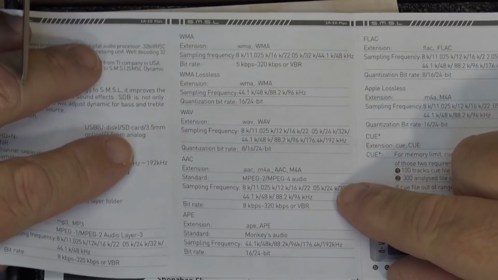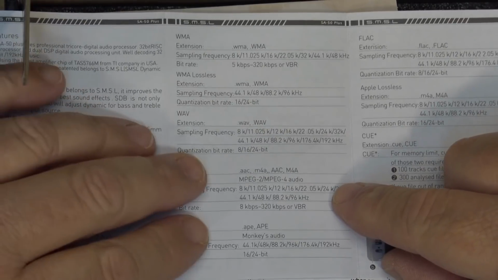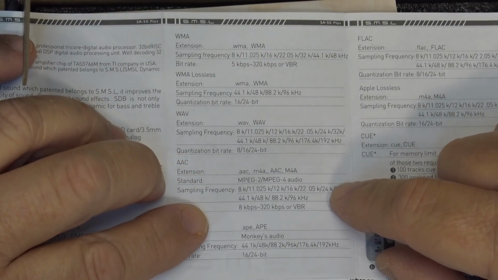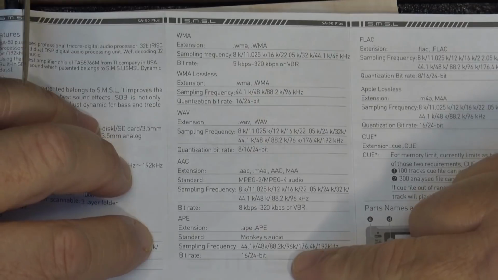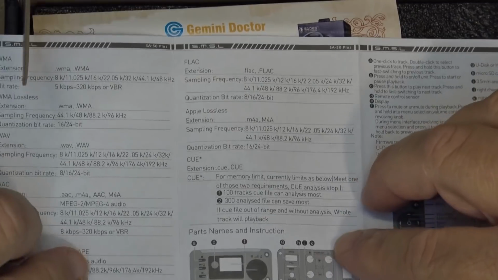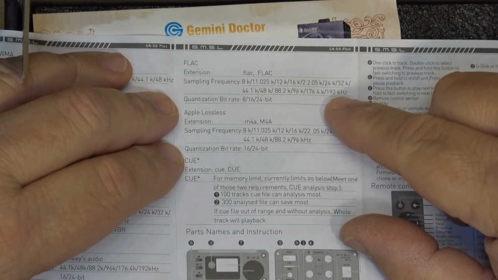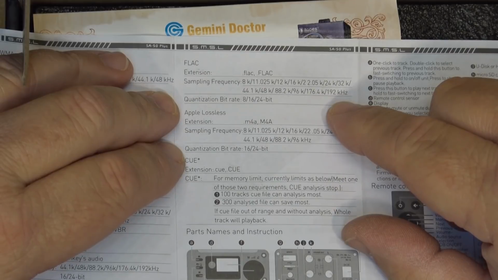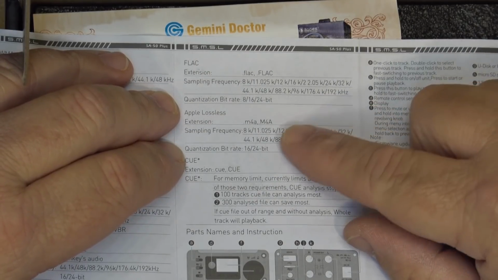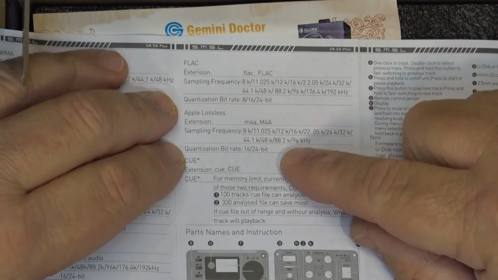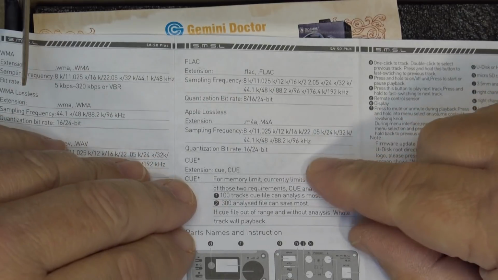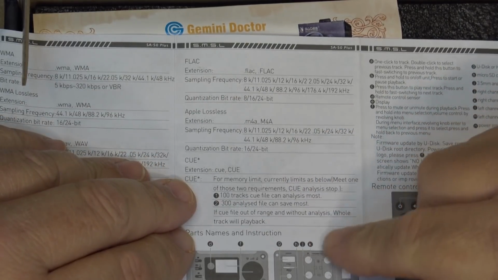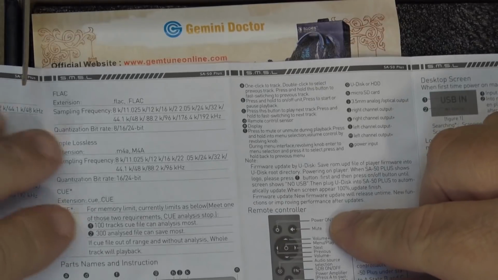AAC, which is your Apple standard, right? Advanced audio compression that Apple uses a lot of, in sampling rates from 8 kilohertz all the way to 96 kilohertz. It supports the APE extension from Monkey Audio. And of course, here's the big one, FLAC, which is your lossless compression. So it'll support anywhere from 8K to 192 kilohertz sampling rate in either 8, 16, or 24 bit. And of course, Apple lossless, which is also an M4 or M4A format, again up to 96 kilohertz, and it'll even support Q format, whatever that is. I'm not even familiar with that one myself.